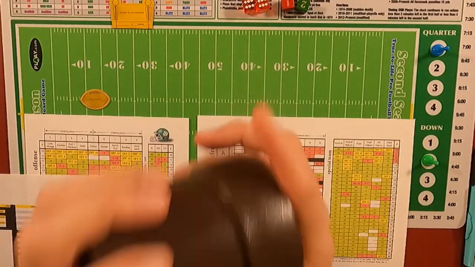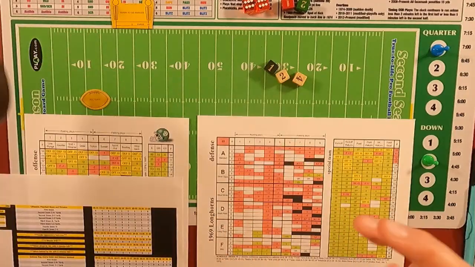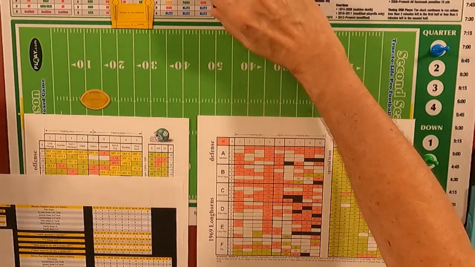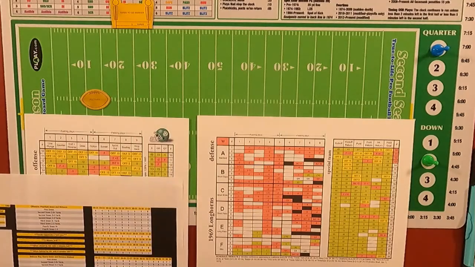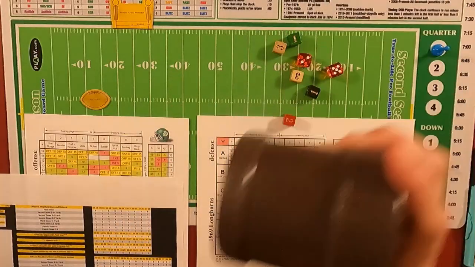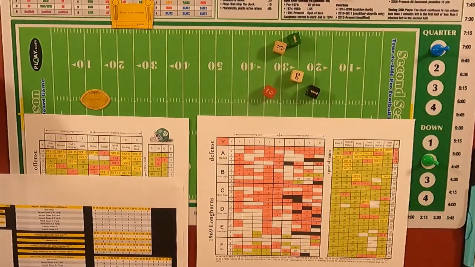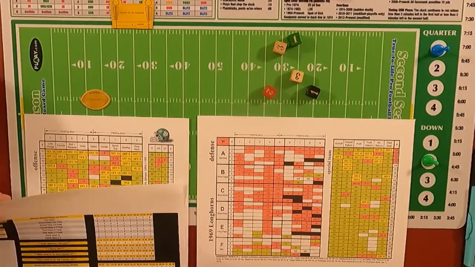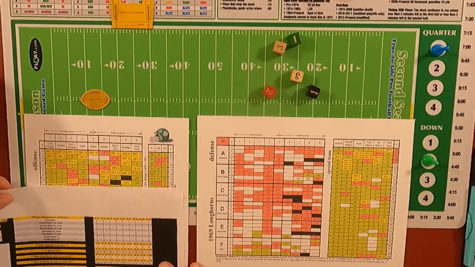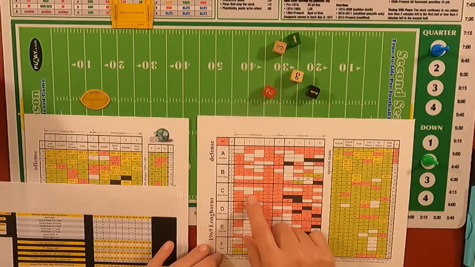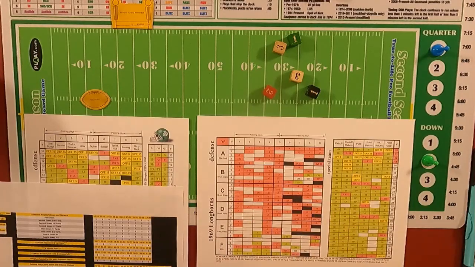Now I'm going to go short pass. He goes 16. He's going sprint out. Sprint out against a short pass. Oops, dropped my die. Here we go. No penalty. He gets 16 on a sprint out. Incomplete. I had 3 on a short wide. Against that was a -2. Incomplete.